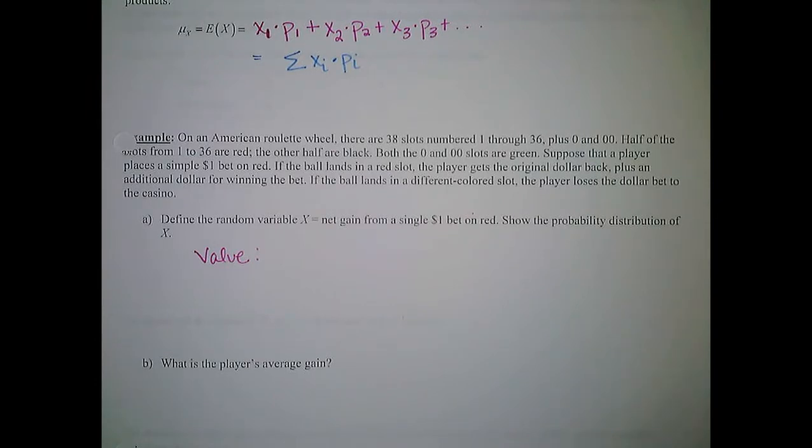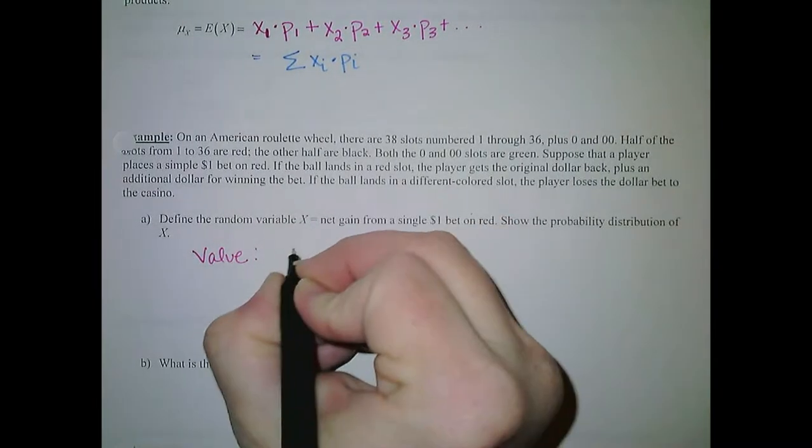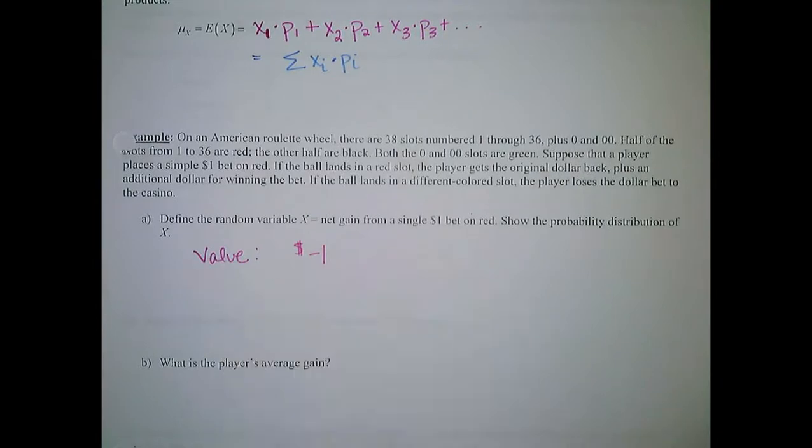If it lands on a color other than red, they lose. So if they lose, their net gain would not actually be a gain. It would be a loss of $1. So we'd say negative $1 for their gain.